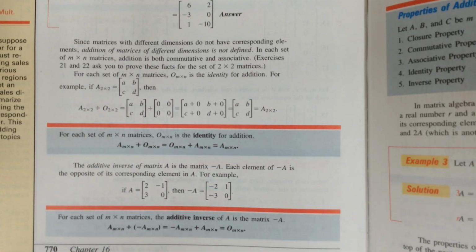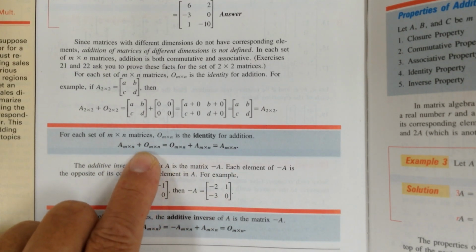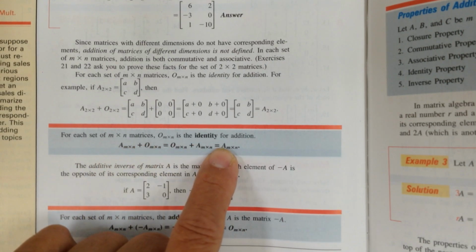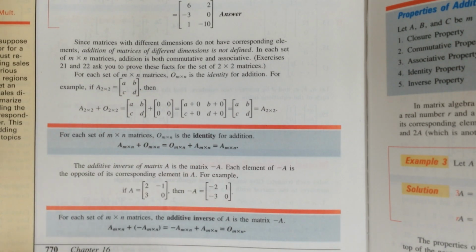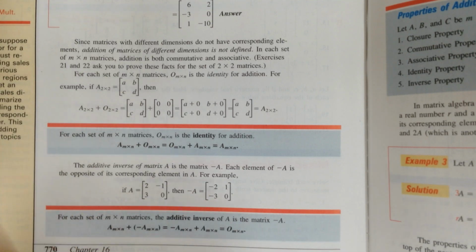So again, use common sense, right? A plus 0 will equal A, right? Just think about when you're adding a 0, you will not change anything. So again, A plus 0 will give you A. So think about just one number. It's the same principle. Okay, so the difference is that a matrix has a whole bunch of numbers, but the rules are all the same.